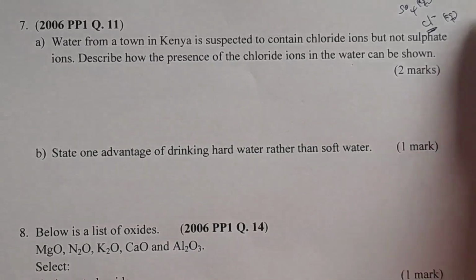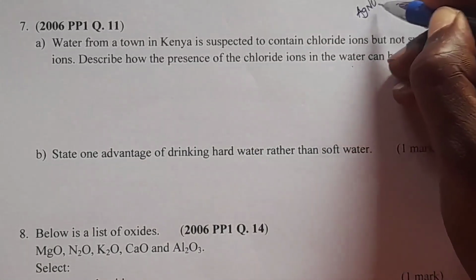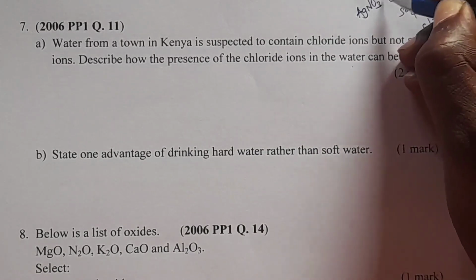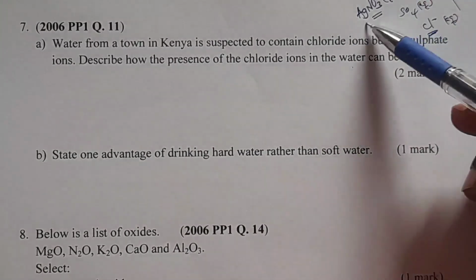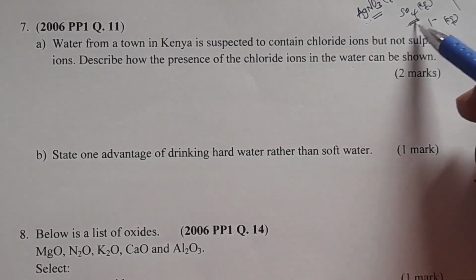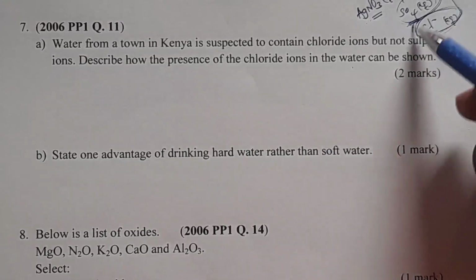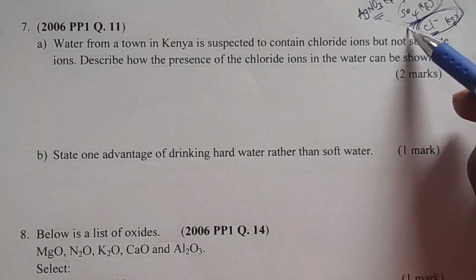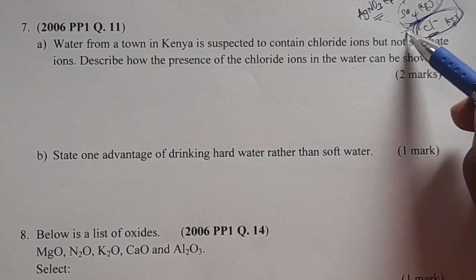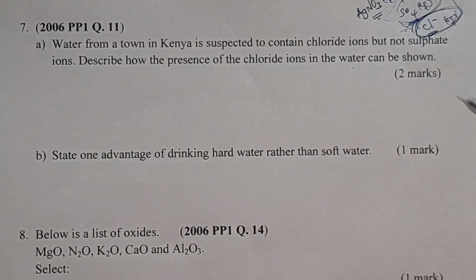So the reagent that we can use is silver nitrate. If we use acidified silver nitrate, it is going to form no precipitate with sulfate ions. But we are supposed to confirm chloride ion, which means it should show a white precipitate when silver nitrate is added to the suspected water.